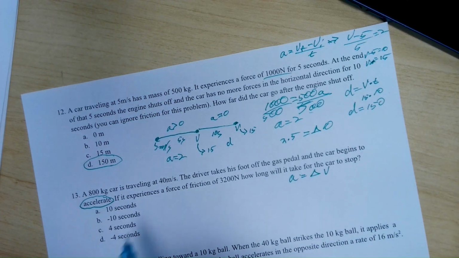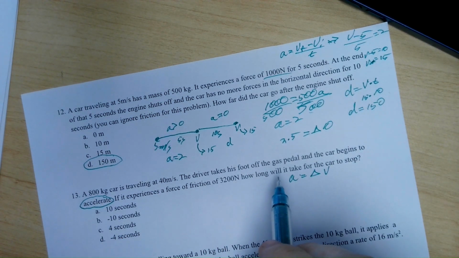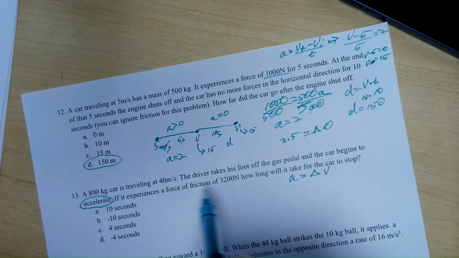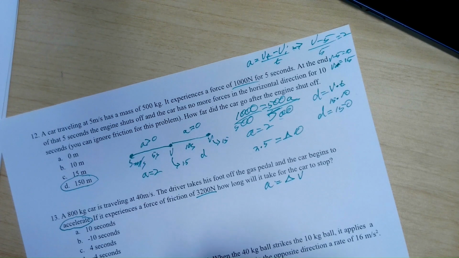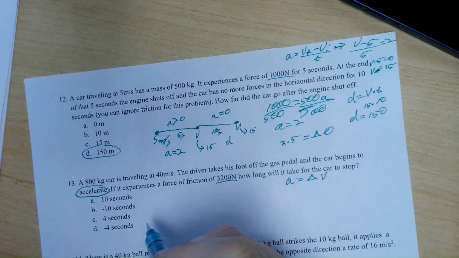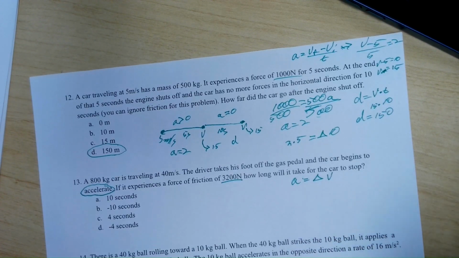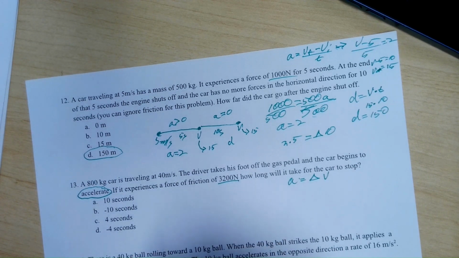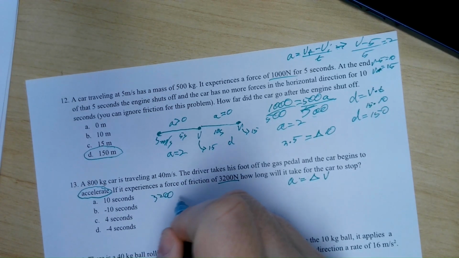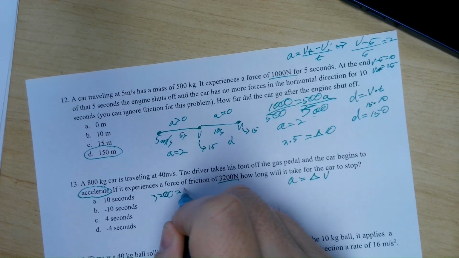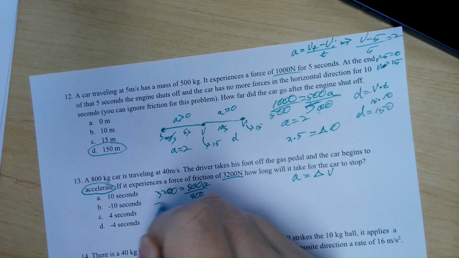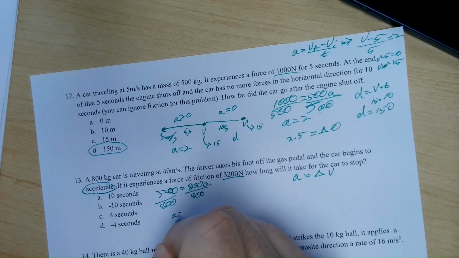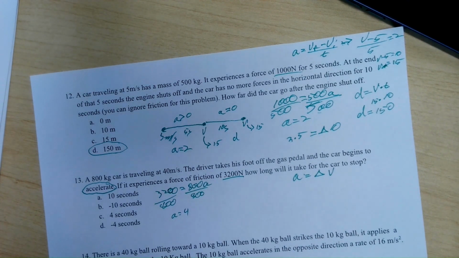So let's go back to this problem. 800 kilograms, we are looking at a force. So the force is going in the opposite direction of the way the car is going. So let's figure out what the acceleration is. This is going to be 320 equals 800 times our acceleration. Divide both sides by 800. Acceleration is equal to 0.4.